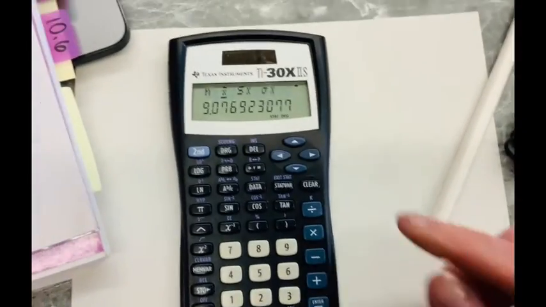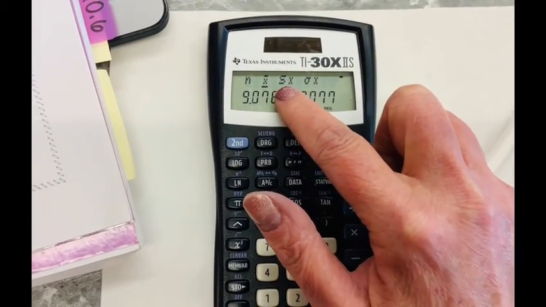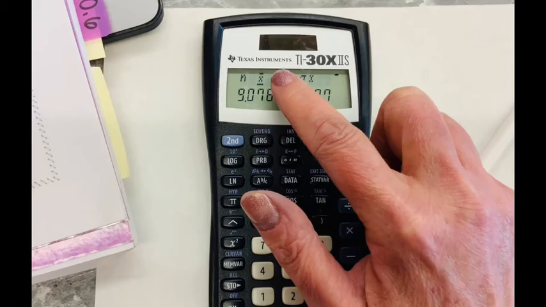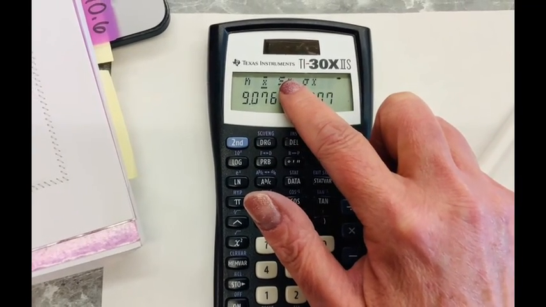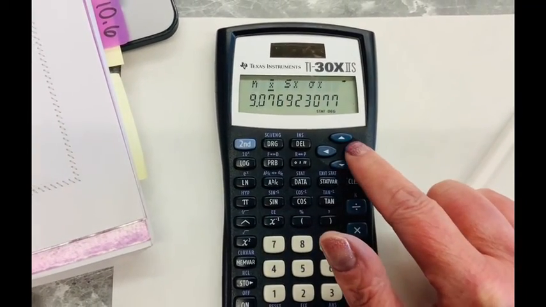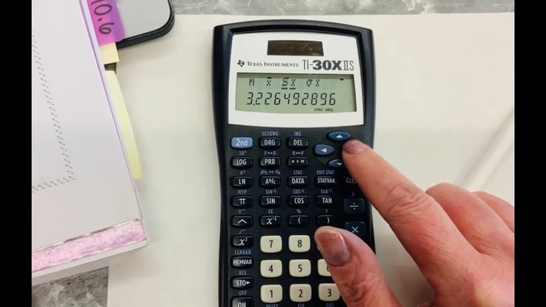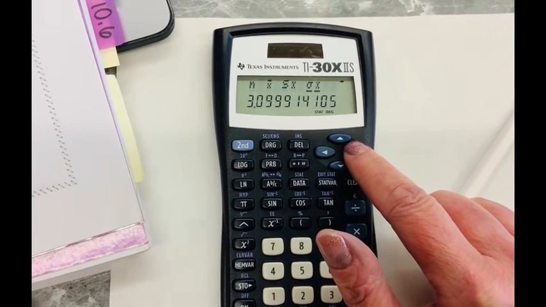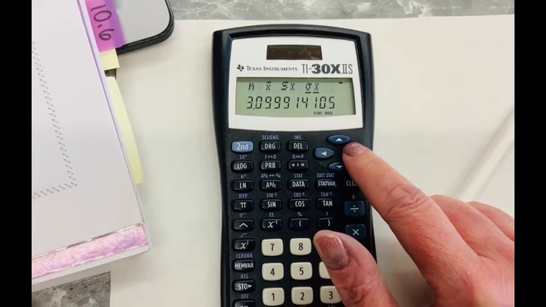Now, this next thing is very important. You see where it says Sx? That's a different standard deviation. We do not want that one. Don't do that one. So you're going to keep going past that one. Notice how it's different, and I'm going to go to the population standard deviation. That's the one I want.